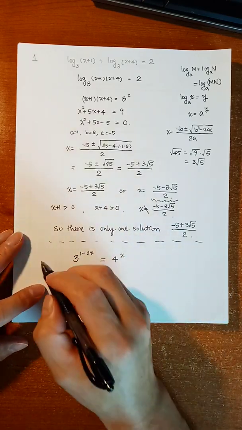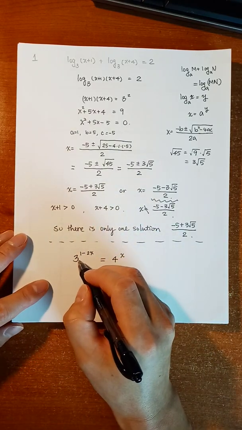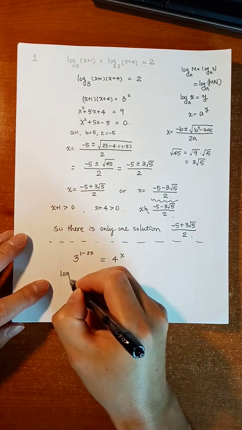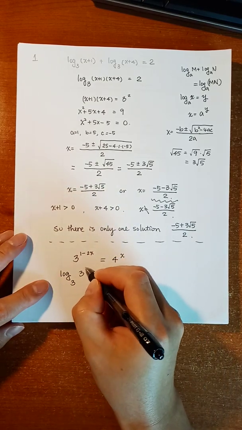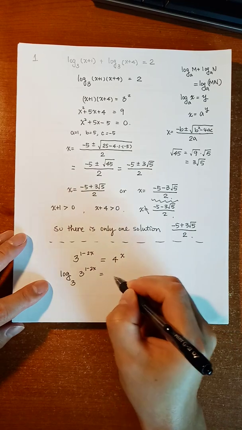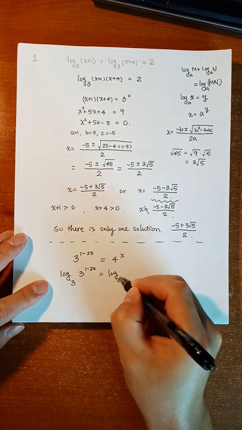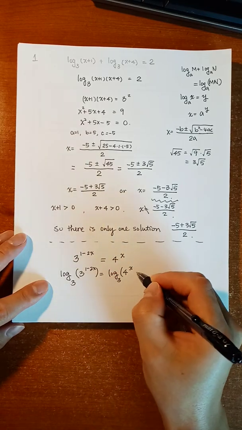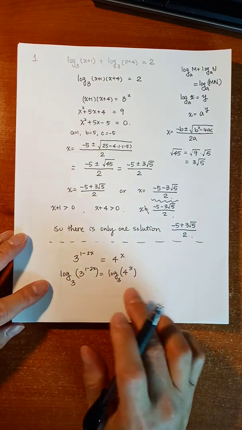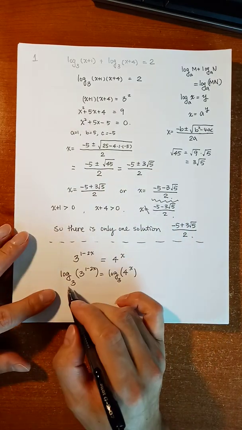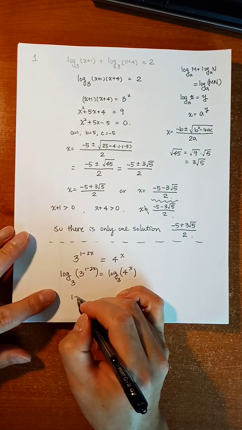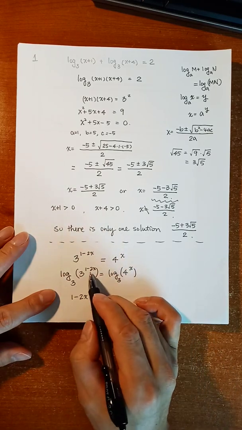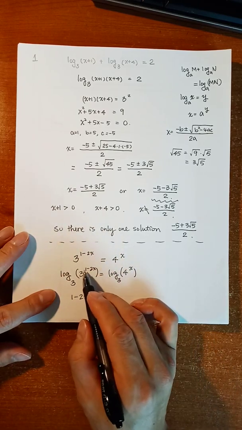For example, if we take the logarithmic function with base 3, I say the following. See here? I just directly apply the logarithmic function to both sides. And the left side becomes 1 minus 2x. The logarithmic function is used to compute the power.